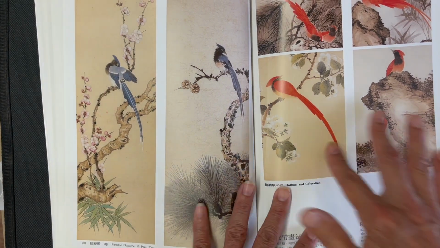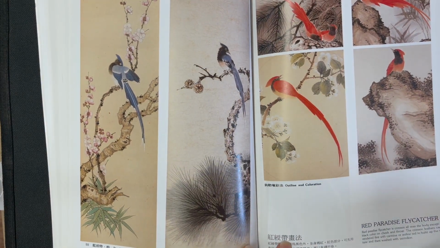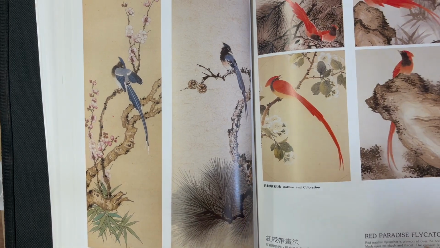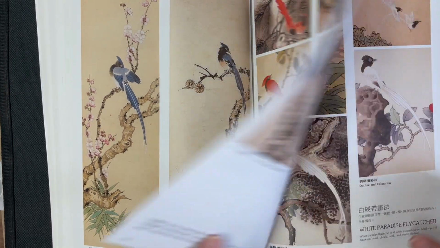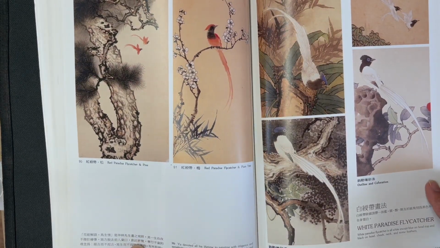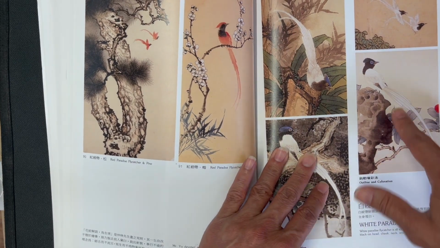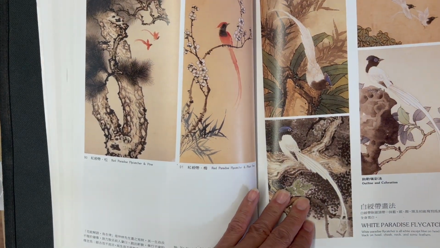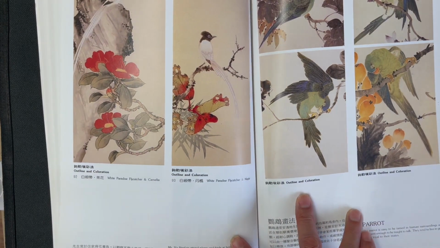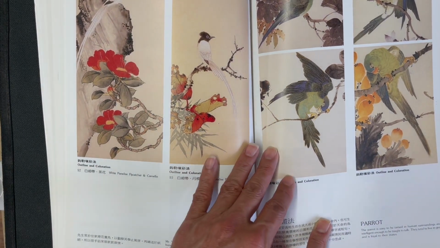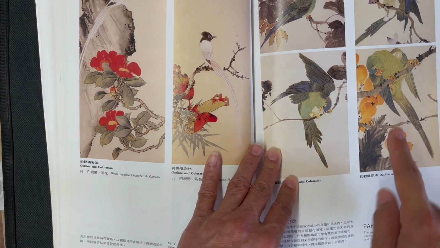We have the series of long-tailed birds. This is a red paradise flycatcher. And then the white paradise flycatcher. On to the parrot.